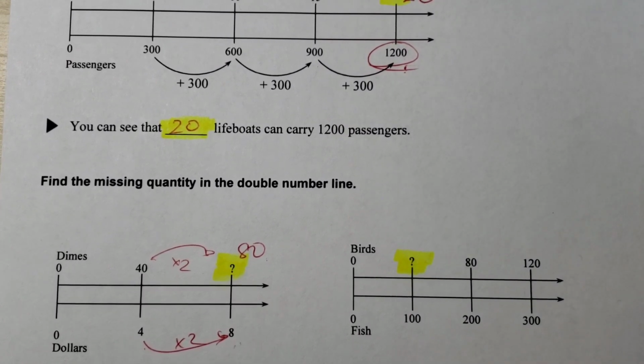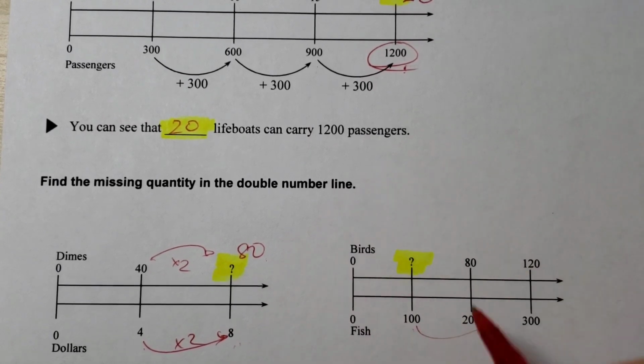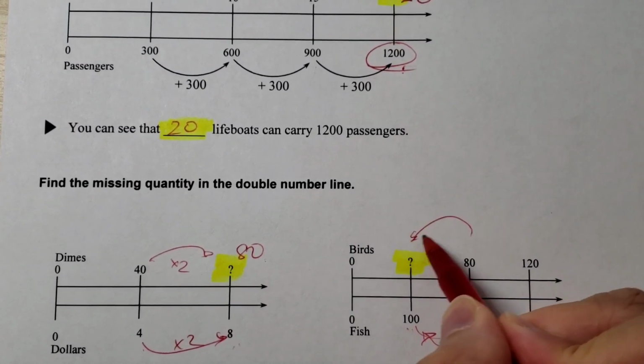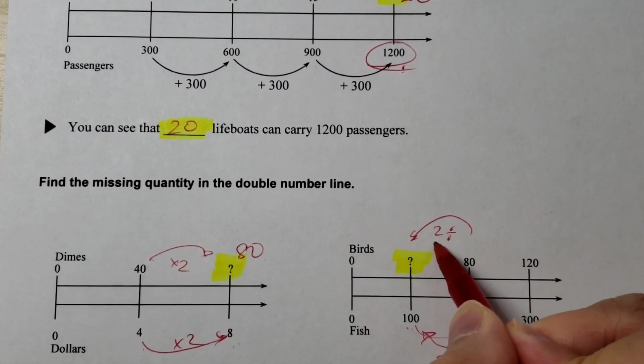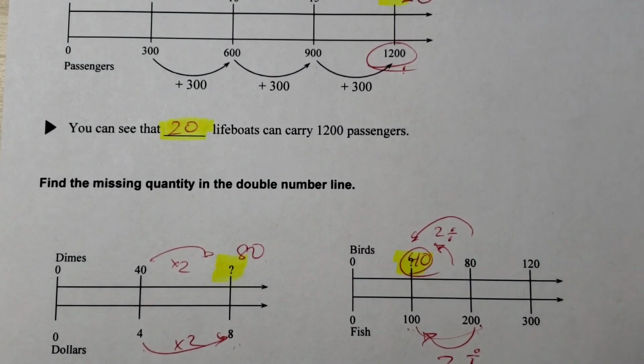How about the birds and the fish? So from 100, it becomes 200. So we actually multiplied by 2, or we can work backwards. 200 divided by 2 gives you 100. So that means we're dividing 80 by 2, and that should give you 40. So there's 40 birds. Hope this helps.